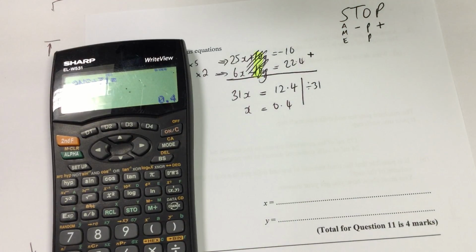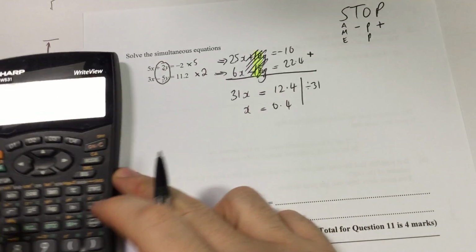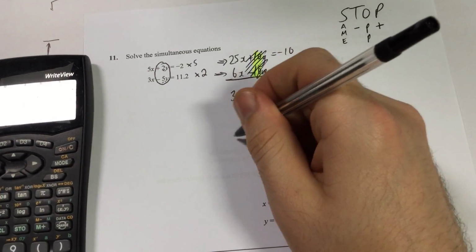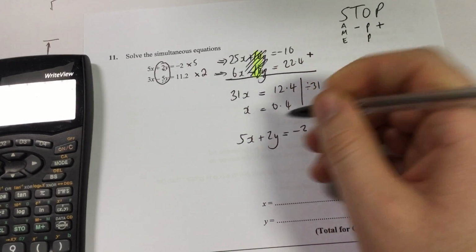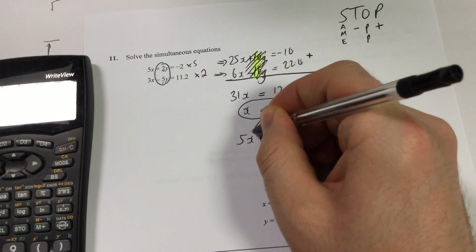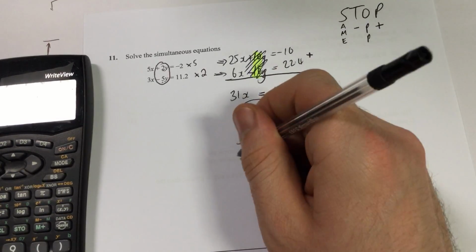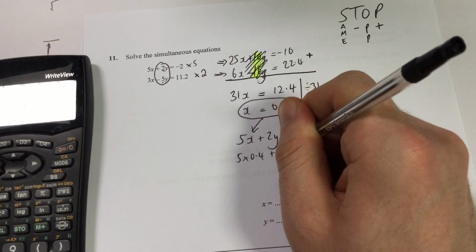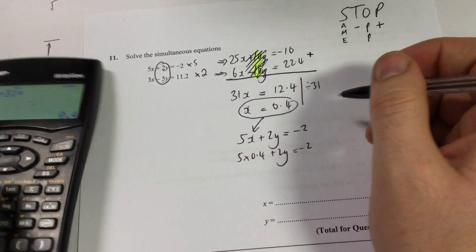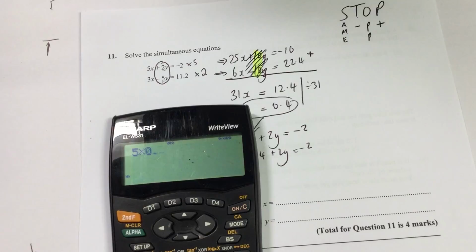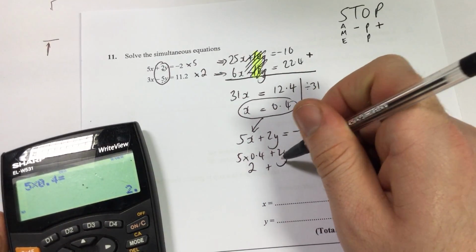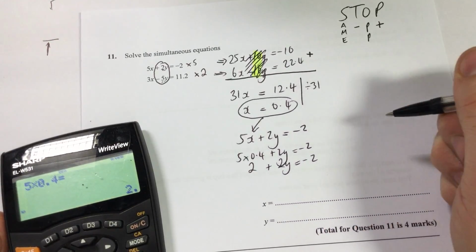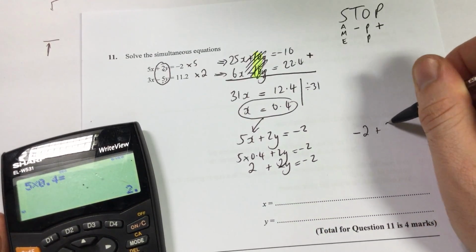We found one value. We're now going to try and find the other one. The way to do that is always to choose one of the original equations. I always go for the top. So 5x plus 2y, I like to show which one I'm using, equals minus 2. And that is going to be substituted into the x. That's where it's going to go. So 5 times 0.4 add 2y equals minus 2. Use your calculator. 5 times 0.4 is 2. Non-calculator, you do 4 times 5 is 20. Move decimal point back. I'm just going to bring it up here so it's a bit clearer. I don't want it to be colliding.